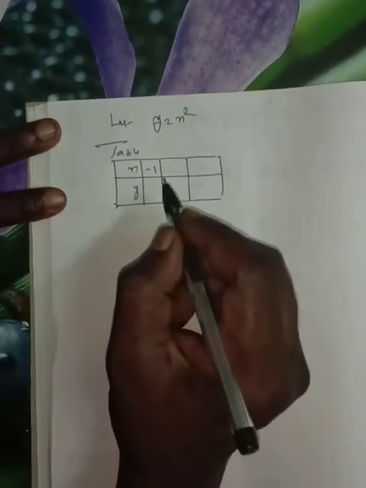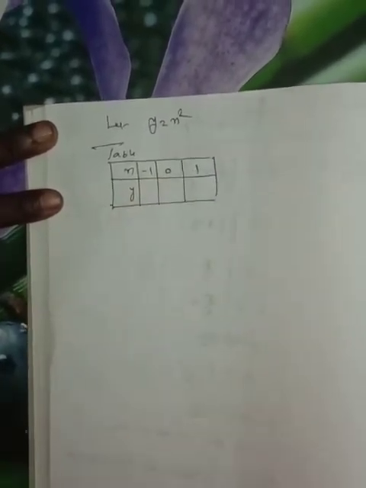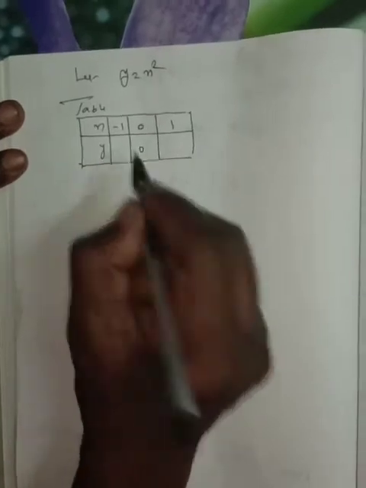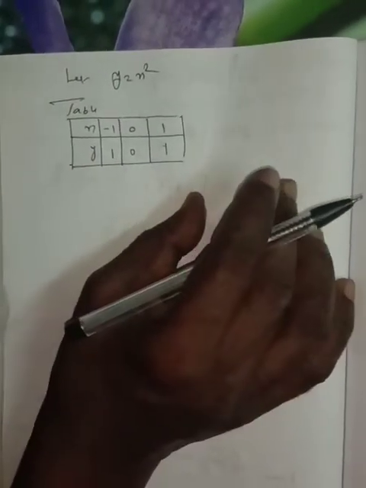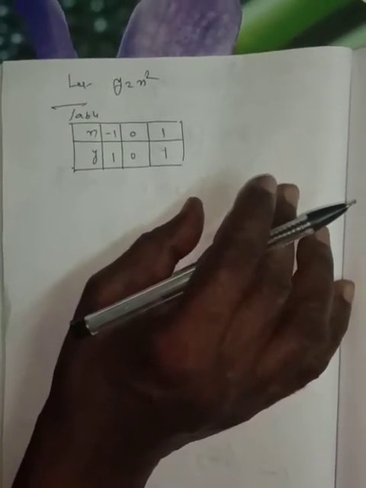For x equal to -1, 0, 1: apply x is equal to 0, y is equal to 0. Apply x is equal to 1, y is equal to 1. Apply x is equal to -1, whole square is positive 1. The table is done.